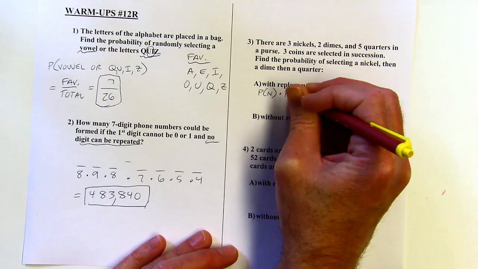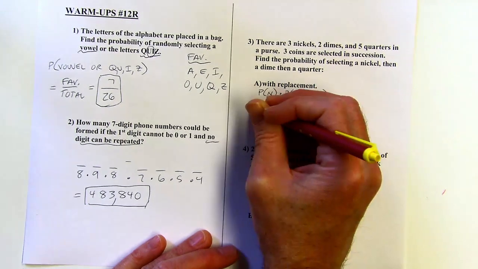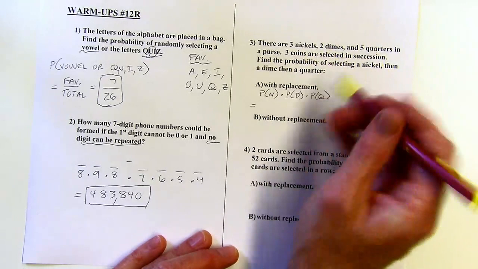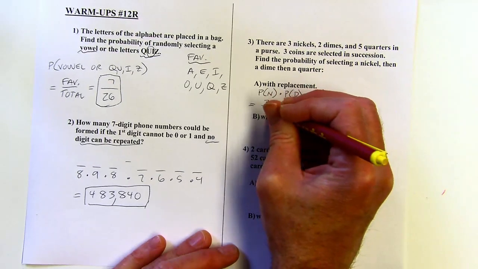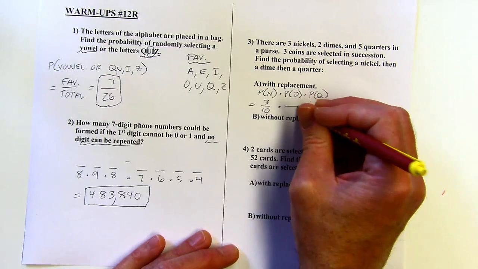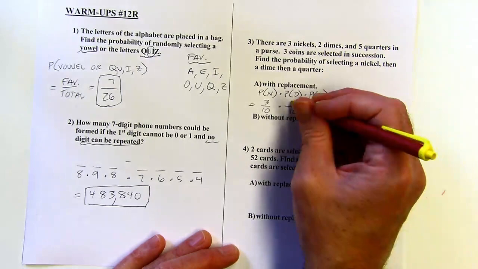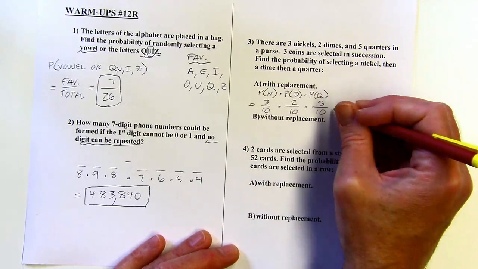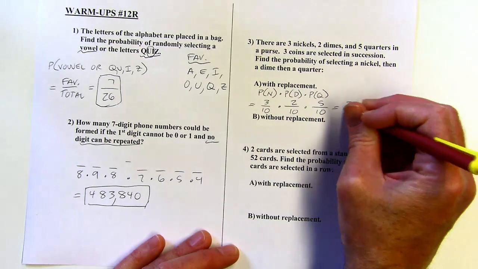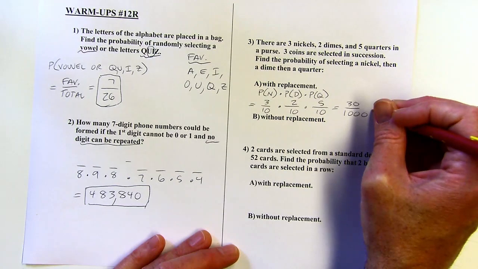We're going to be multiplying like this. A nickel, that's 3 out of the, let's see, there are 10 total coins, right? 3 plus 2 plus 5. So 3 out of the 10 are nickels, but then we're going to put it back in the purse. So there's always going to be 10 coins in the purse as we draw these out. And then there are 2 dimes and 5 quarters. So we multiply that all together. On top we've got 3 times 2 times 5, that would be 30, over 1,000. That's going to reduce to 3 over 100.